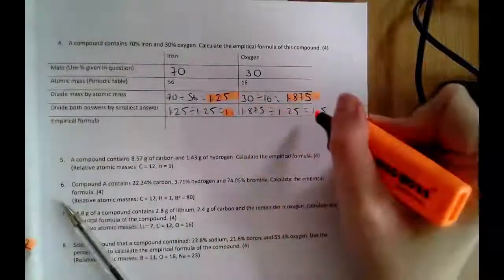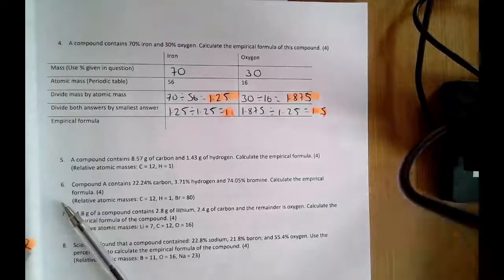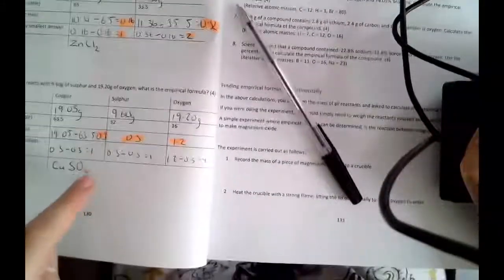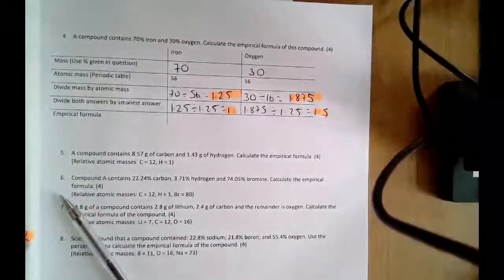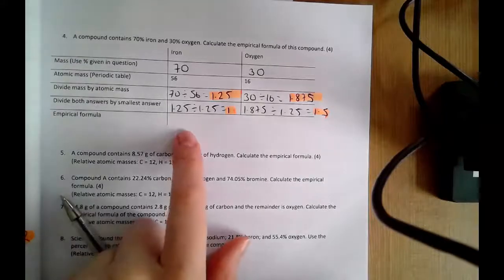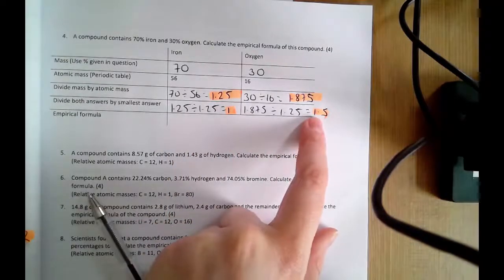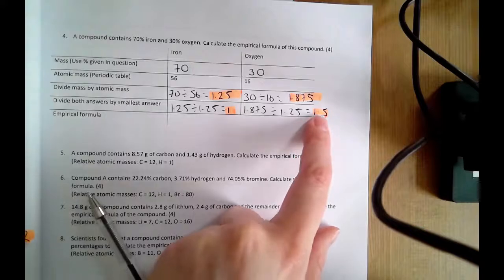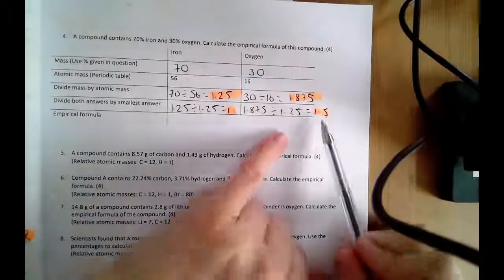So every other example we've done, when we do this step, we always ended up with whole numbers. We got rid of our decimals. But over here, I still have a decimal. I've got 1 and 1.5. So what am I going to do? I cannot write a formula using decimals. I have to have whole numbers. So I need to get rid of this decimal point.